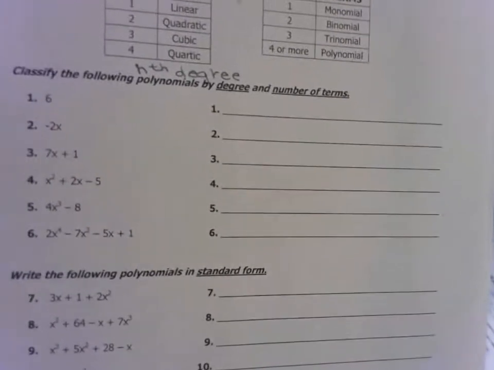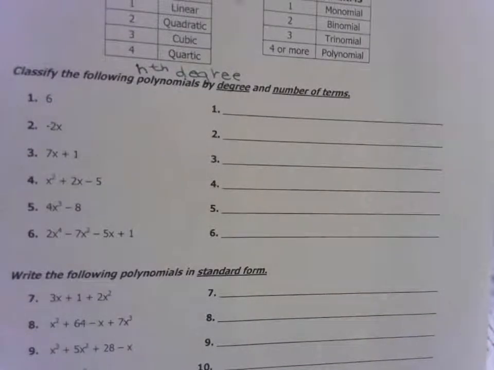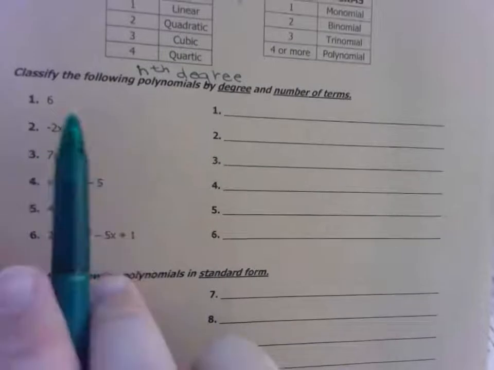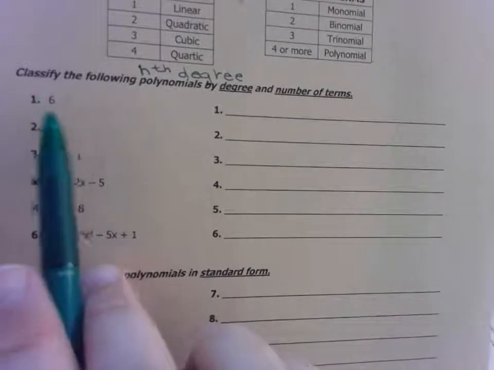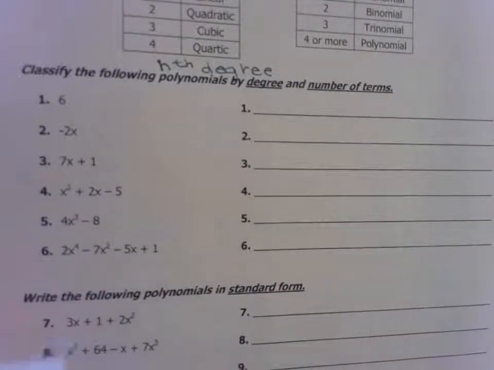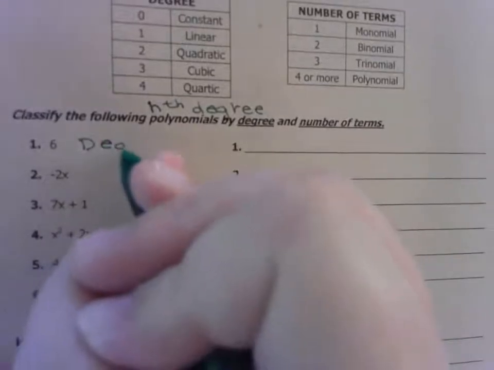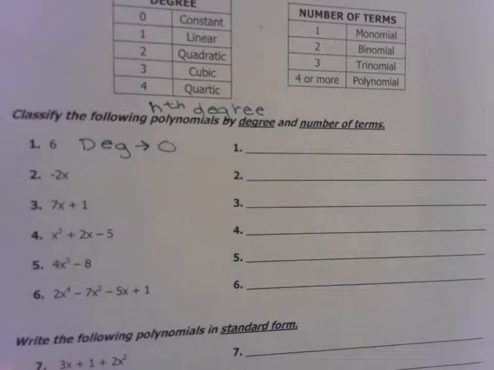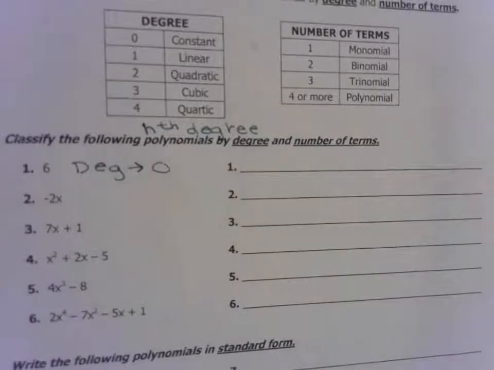so we want to classify the following polynomials by the degree and the number of terms. So if I look at number 1, I want to know what the degree is. Well, I want to know what is the highest exponent. Do I see any exponent with number 1? No, so my degree is 0. So this is a monomial. Yeah, my degree is 0 because there's no exponent.